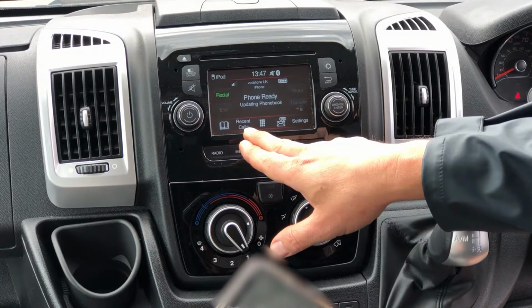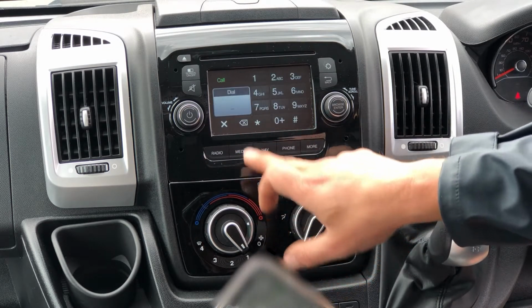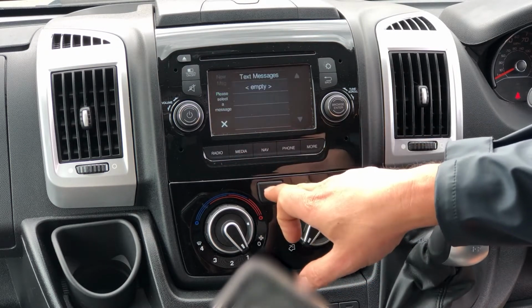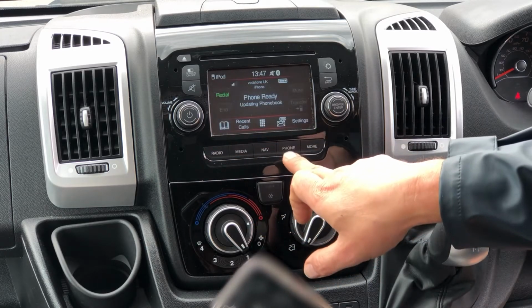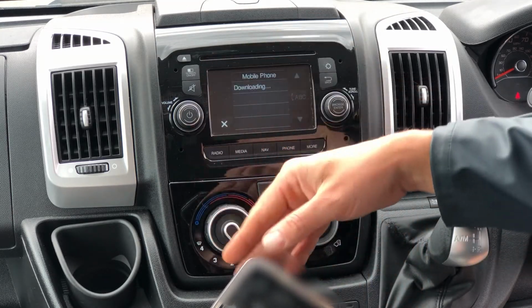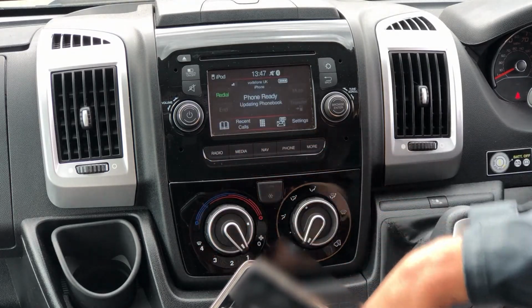You'd have your recent call history, you've got a keypad, text messages. Phone book would be there once it's fully downloaded.